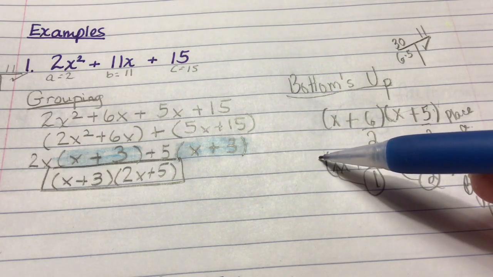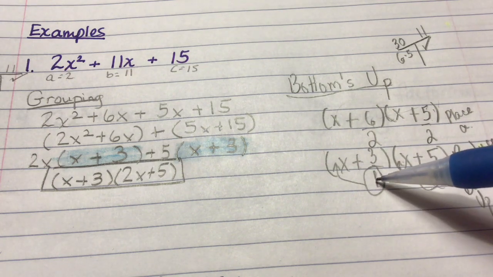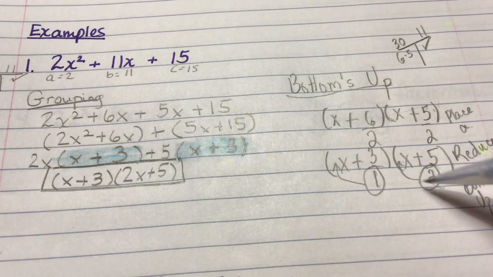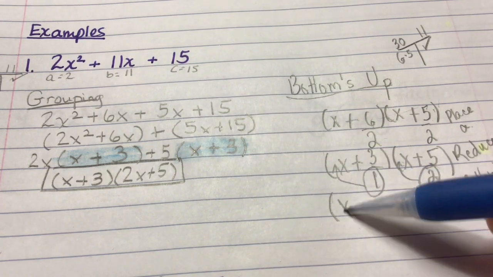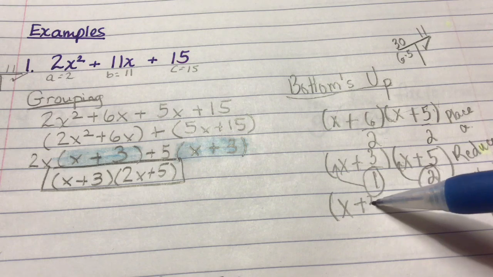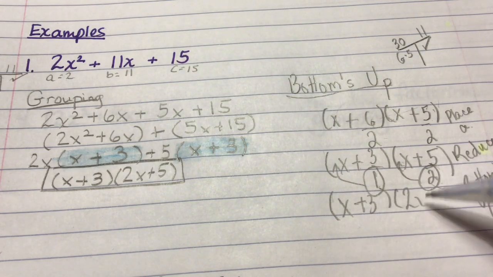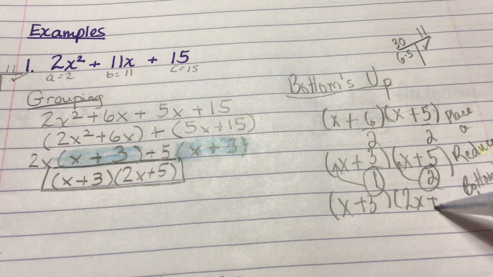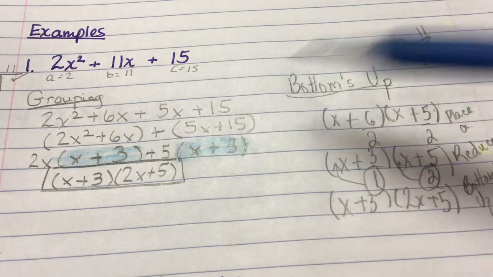Not outside, but beside the x. The denominator of each of these fractions becomes the coefficient. So in this first one, I've got 1x plus 3, and I have 2x plus 5. And if you'll notice, I have the exact same answer here as I have over here.